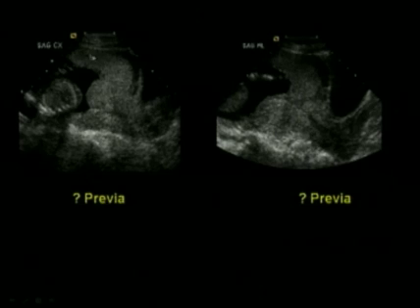So on this case, here's the placenta. This, you'd think, is the cervix, and the placenta covers at least some of it, if not all of it. So you'd think there's a previa. Similarly here, there's the placenta. The internal os, you might think, is right around here, so it's covering it or coming right up to it. Another previa, you would think.